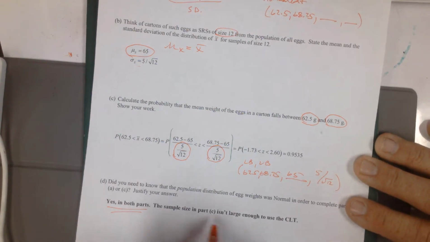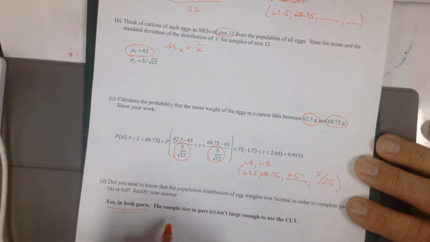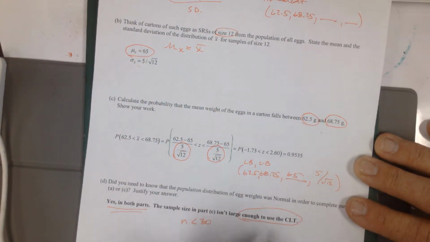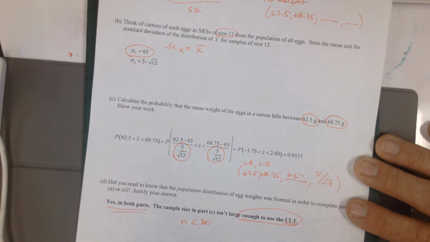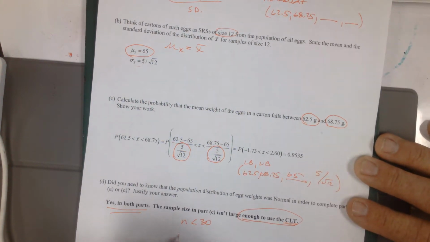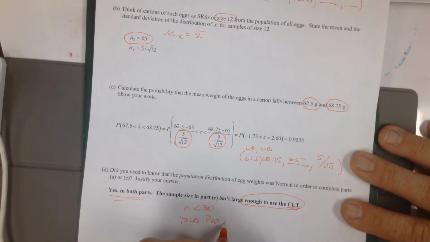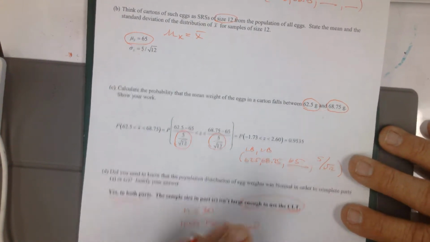Because the sample size wasn't large enough. The sample size was less than 30, so you can't use the central limit theorem. So we had to be told the population was normal. Okay?